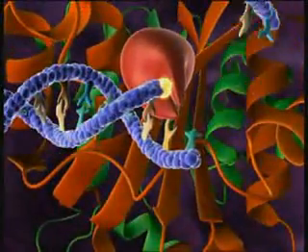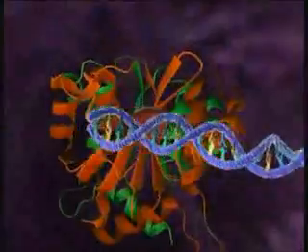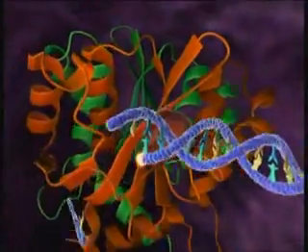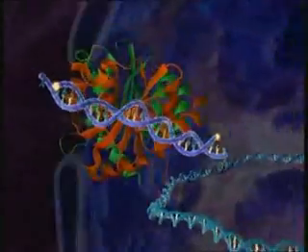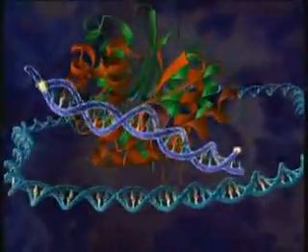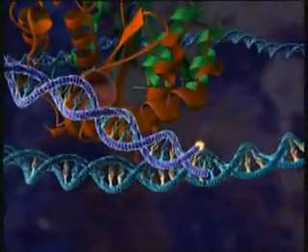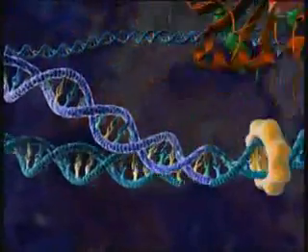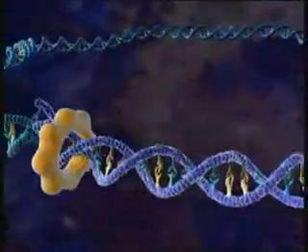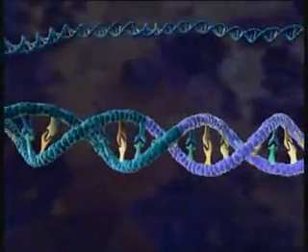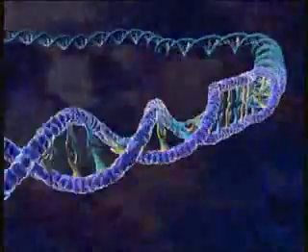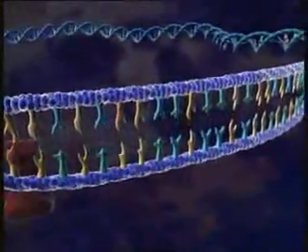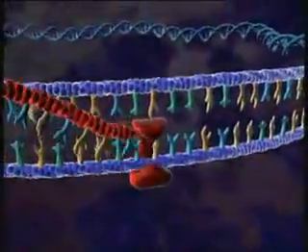It cleaves a dinucleotide from each 3' end of the DNA, creating two sticky ends. Integrase then transfers the DNA into the cell nucleus and facilitates its integration into the host cell genome. The host cell genome now contains the genetic information of HIV. Activation of the cell induces transcription of proviral DNA into messenger RNA.